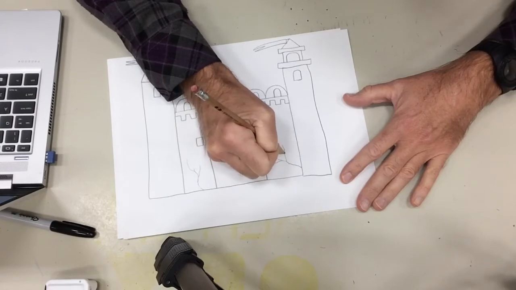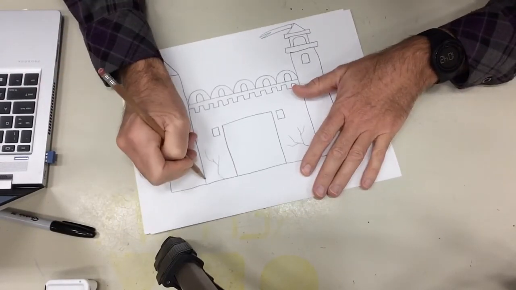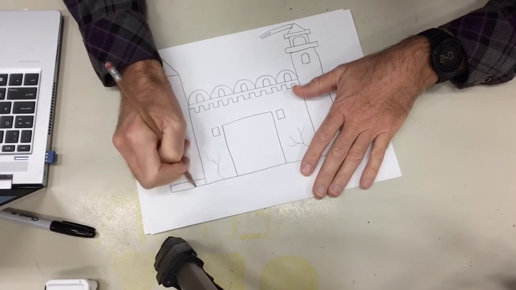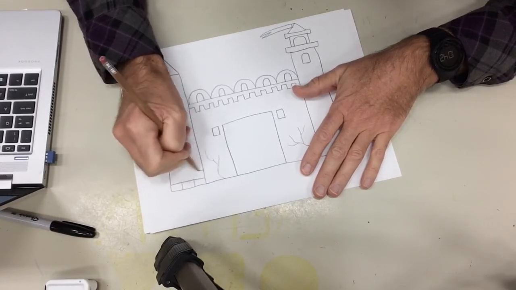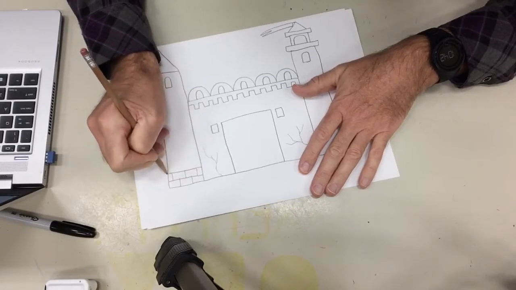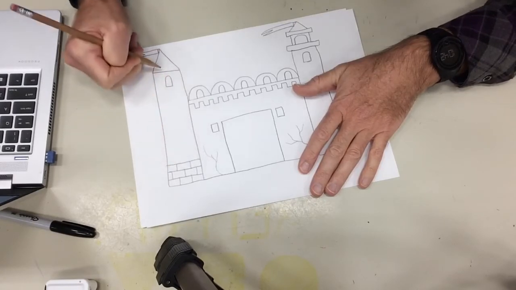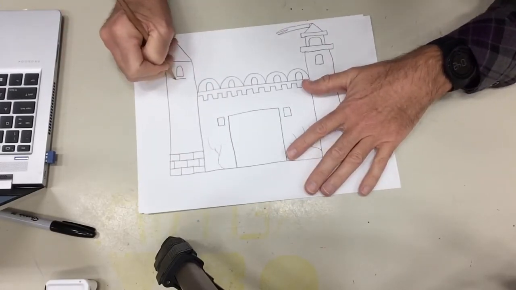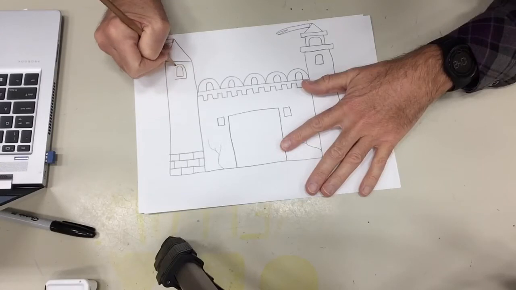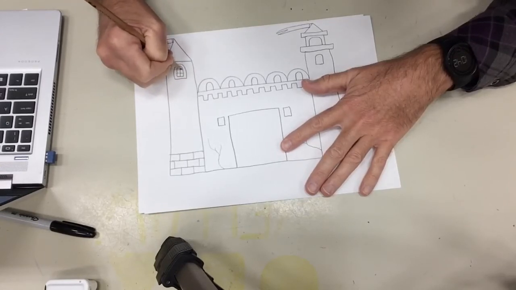Cracks kind of look like tree branches. I can draw the bricks. I can go all the way up with bricks, go all the way up to the top. I can put frames around my windows. I can put bars on my windows.